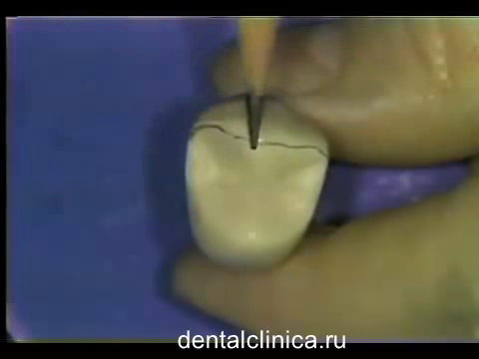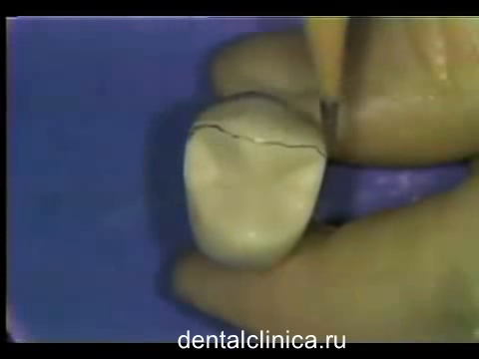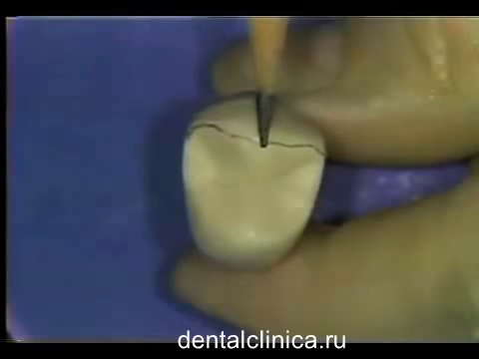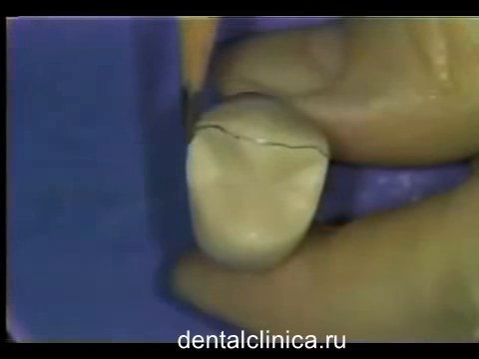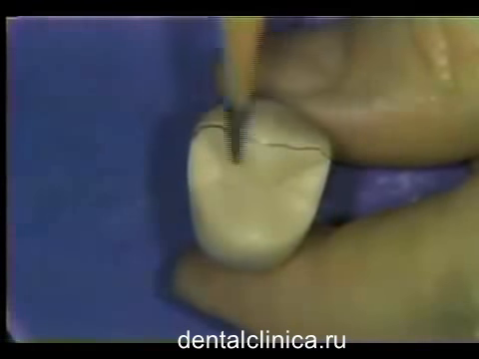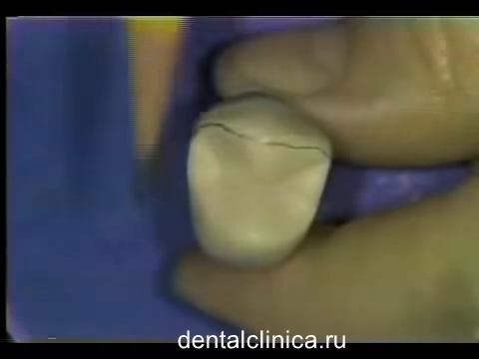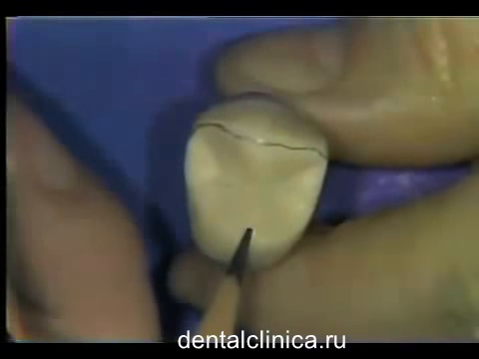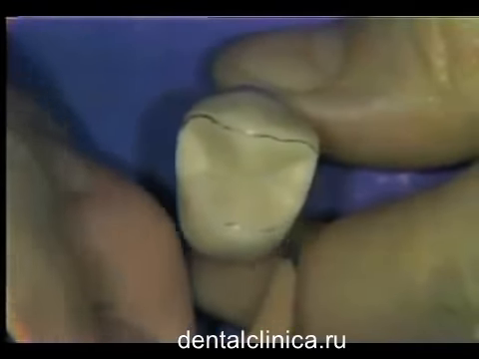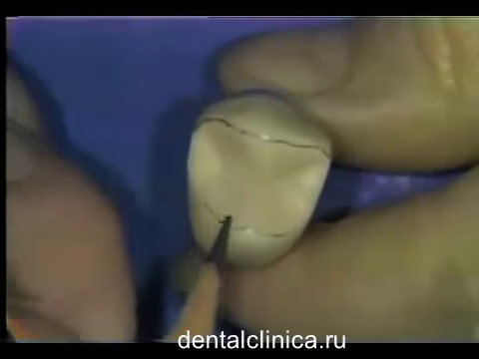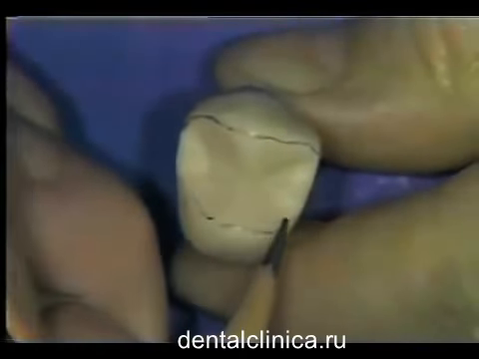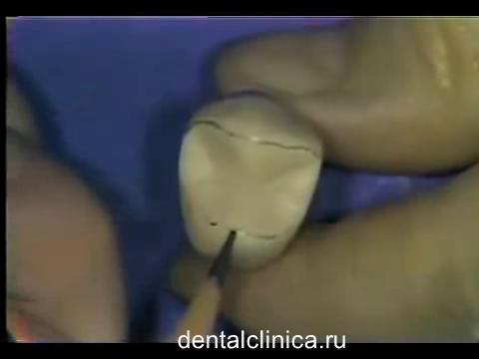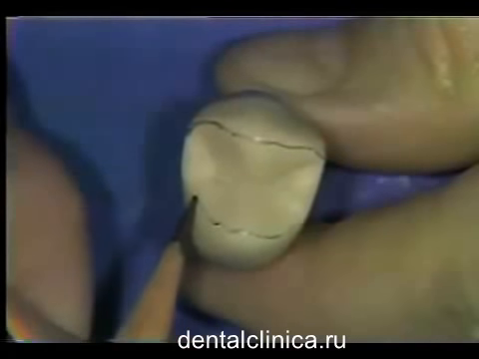This can be divided down into two sections. We can refer to our mesial buccal cusp ridge and to our distal buccal cusp ridge. Or as I said, the whole thing can just be referred to as a buccal cusp ridge. Same thing occurs on the lingual. We got our lingual cusp and our lingual cusp ridge, and it divided down into a mesial lingual cusp ridge and a distal lingual cusp ridge.